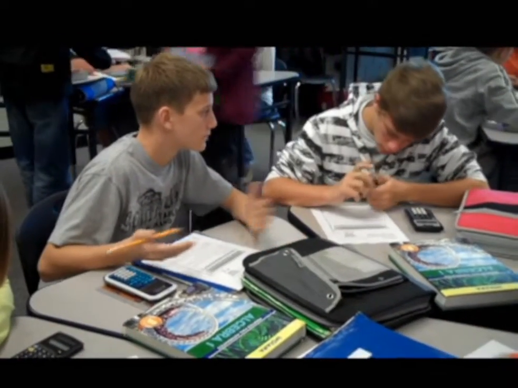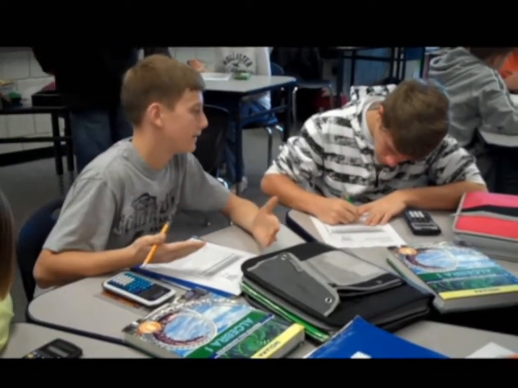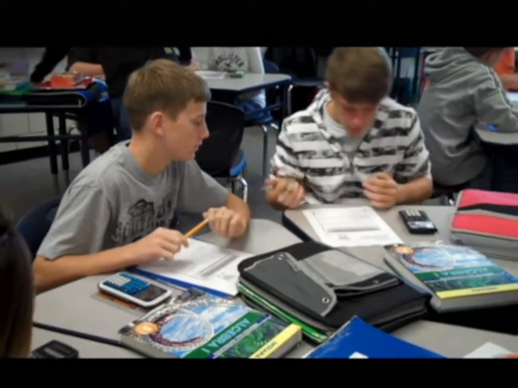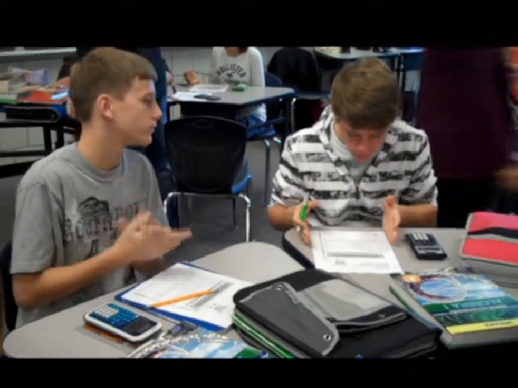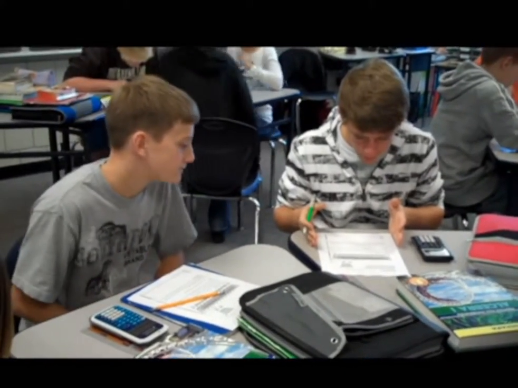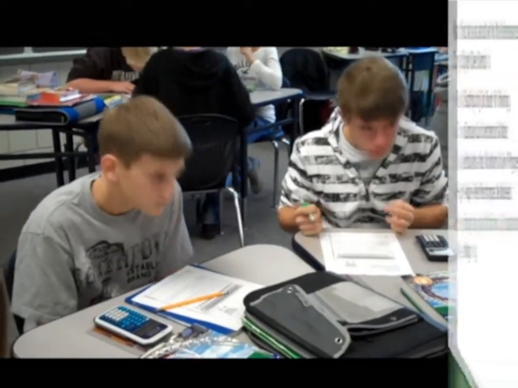Peer modeling can be a way to maintain the cognitive demand of a task. A student that understands the task can explain his thinking to another student in a way that often makes more sense than the explanation that the teacher could offer.